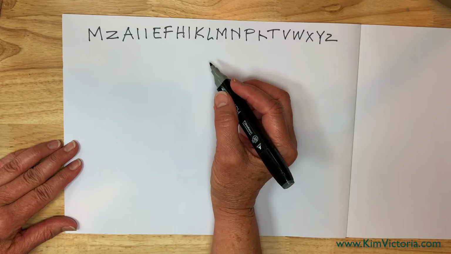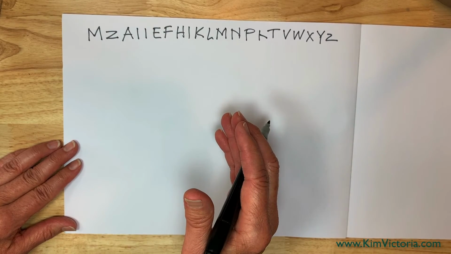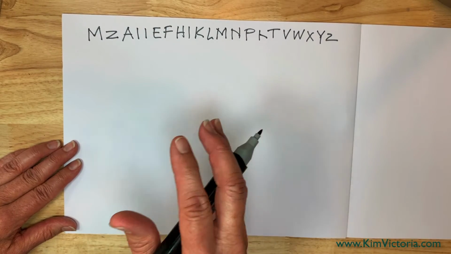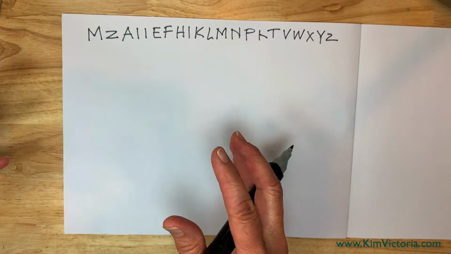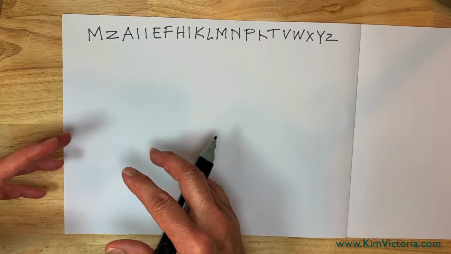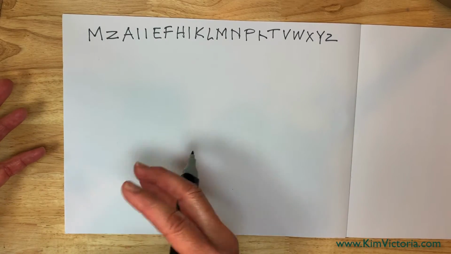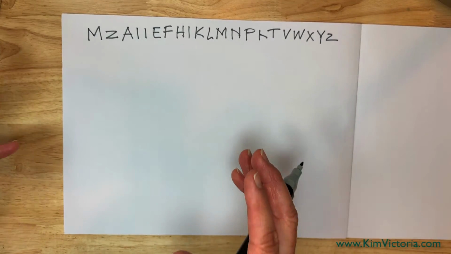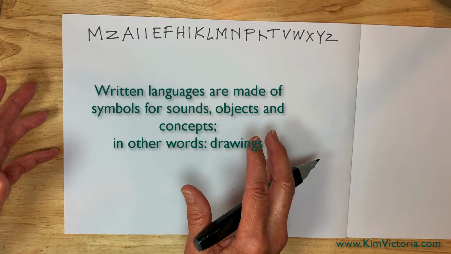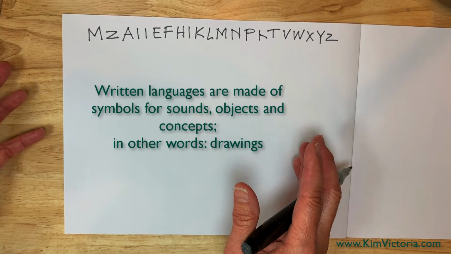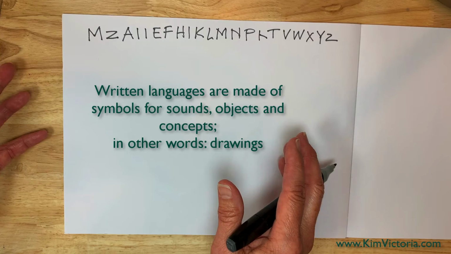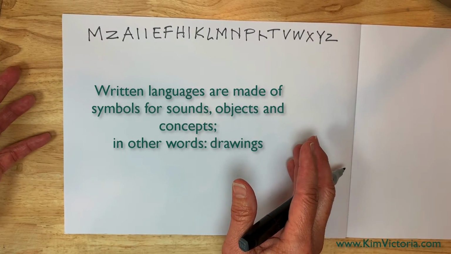So look at the world's languages. They are so interesting because they're so picturesque, some of them. They're so fluid. There's all these different kinds of writings, and they're all drawings. Every single one of them, because drawings are just symbols for sounds, things, or concepts, right?